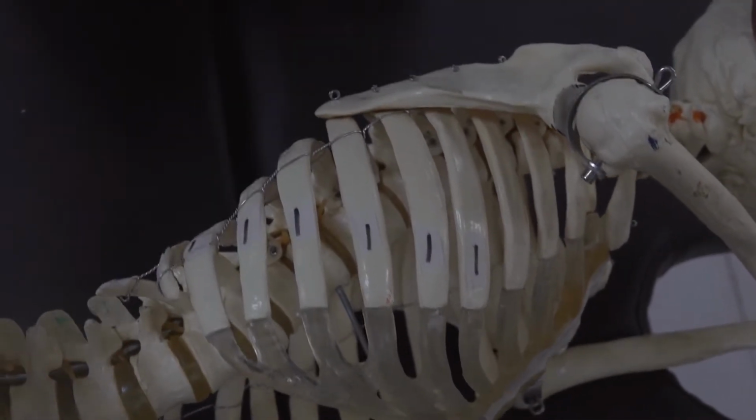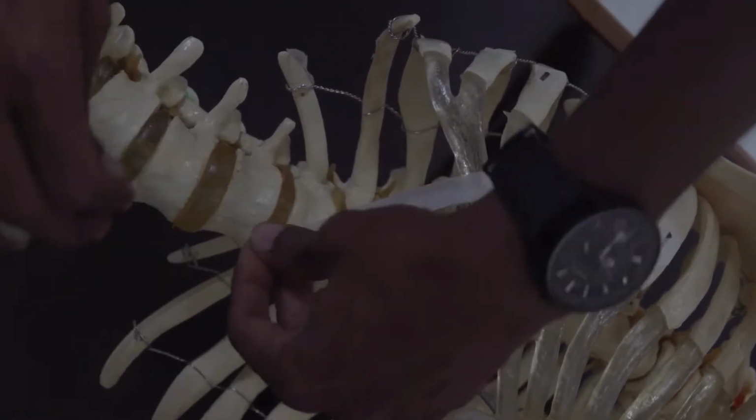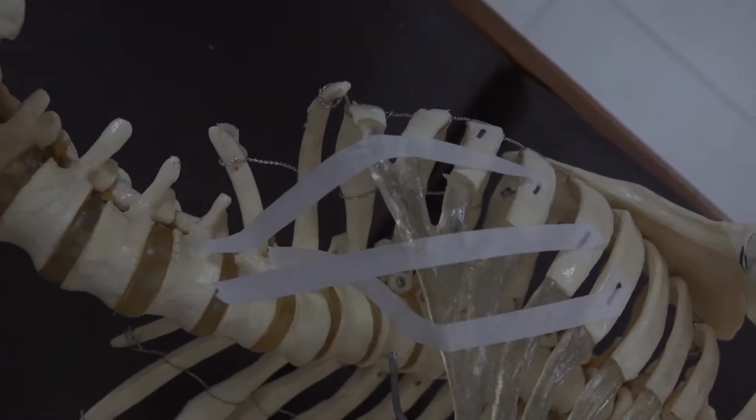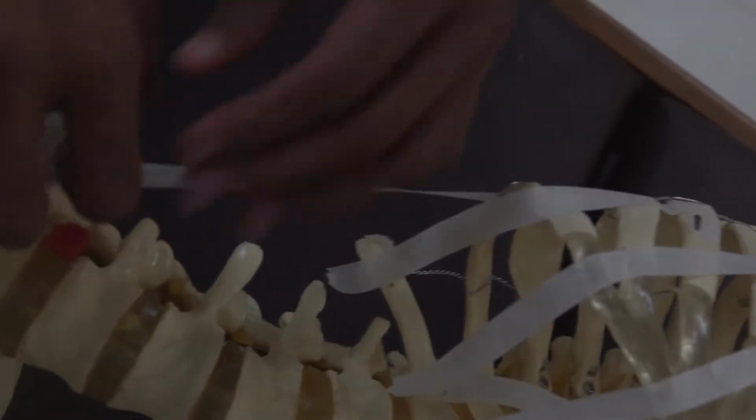These are the fibers of the external oblique, which forms the external oblique aponeurosis and merges with the rectus sheath, thus forming the rectus sheath along with the aponeurosis of the internal oblique and the transversus abdominis.